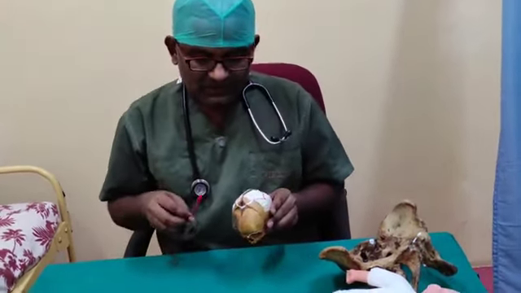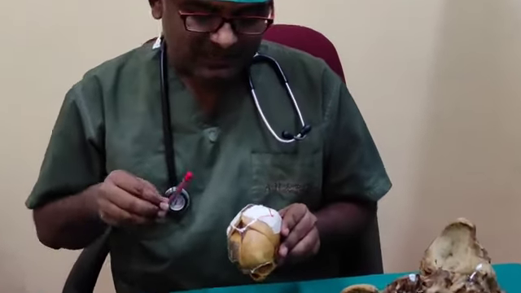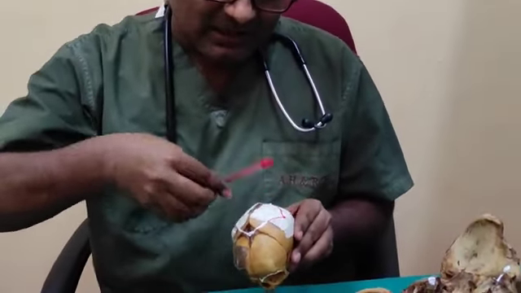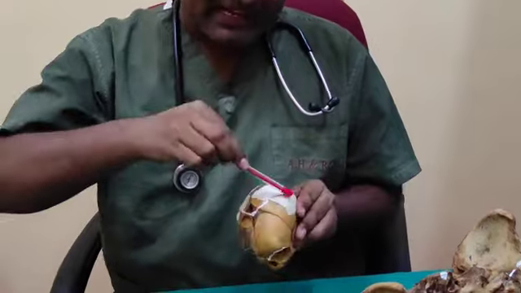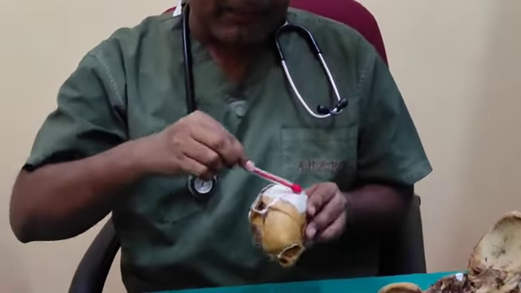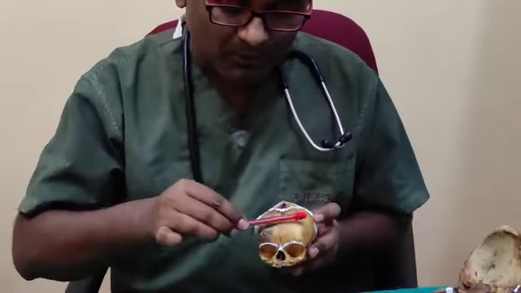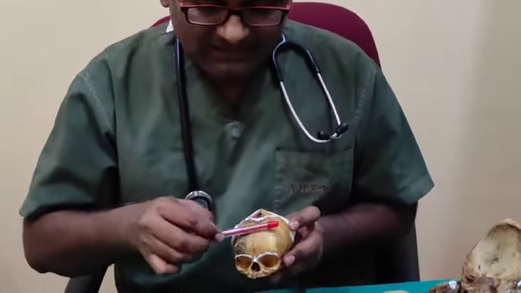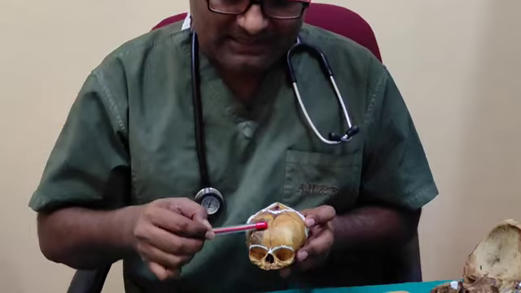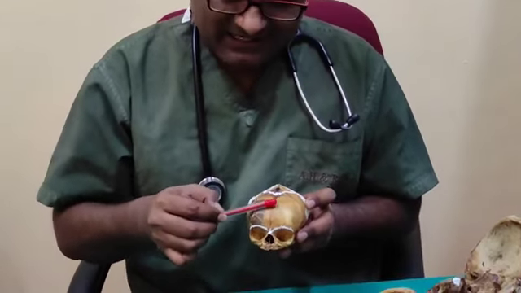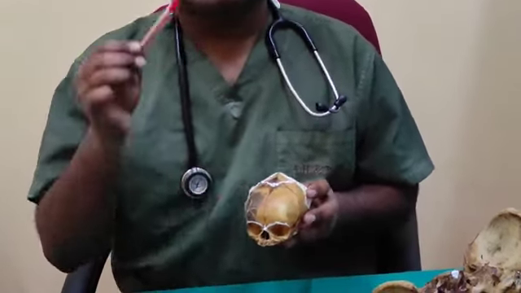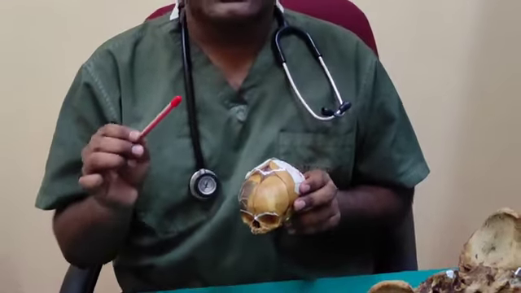Now listen here, doctor. The transverse diameters of the fetal skull, one is biparietal. So distance between two parietal eminences, that is biparietal, 9.5 centimeter. And bitemporal. So this is the bitemporal, distance between two temporal eminences, that is bitemporal, that is 8 centimeter.